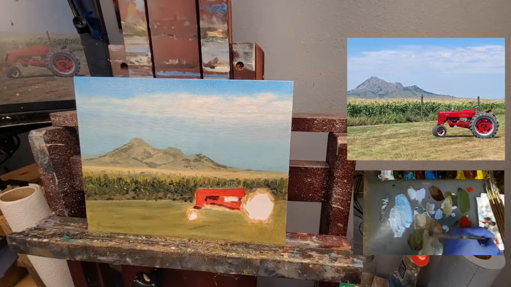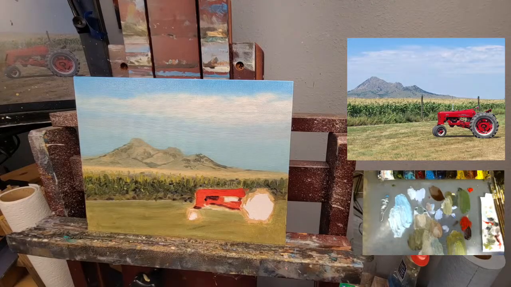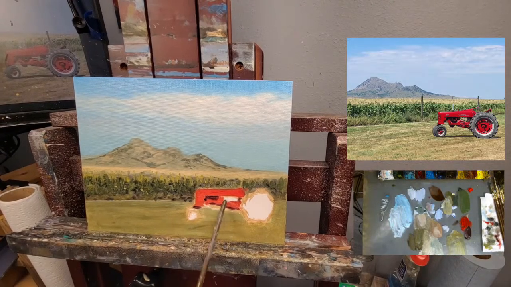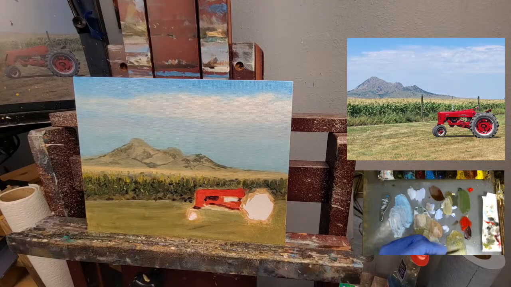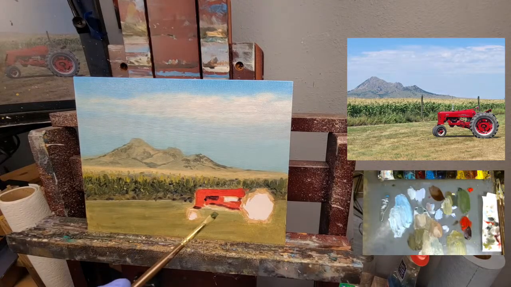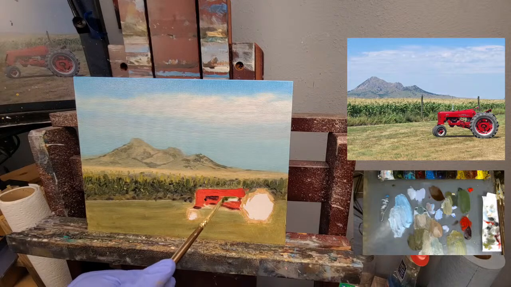There we go. Kind of. And we'll have to put some green in there. So let me see if I can do that. Just to show we're seeing what's back there.